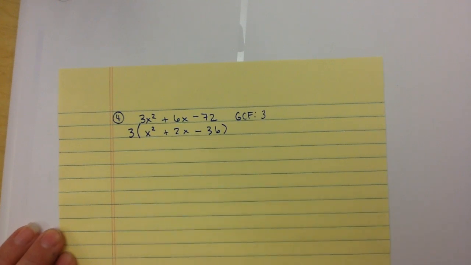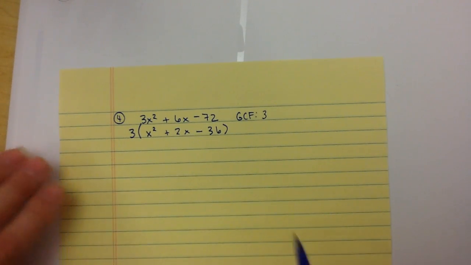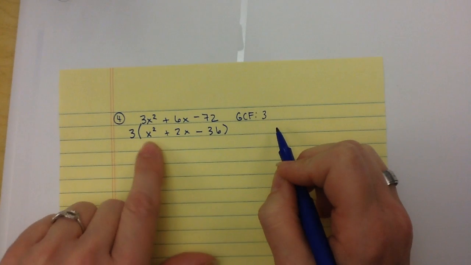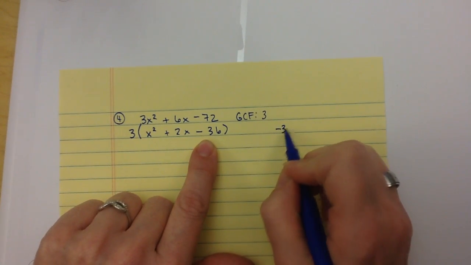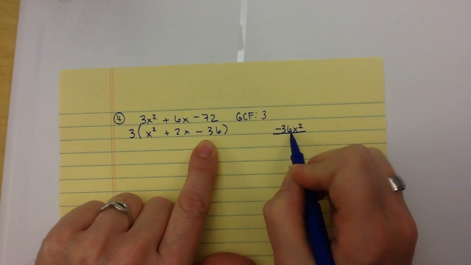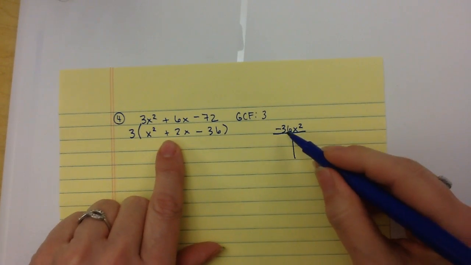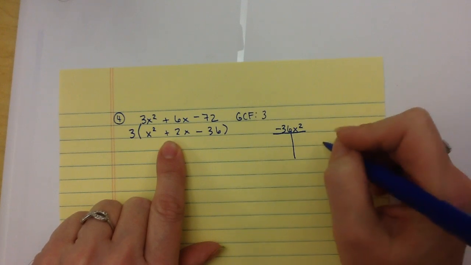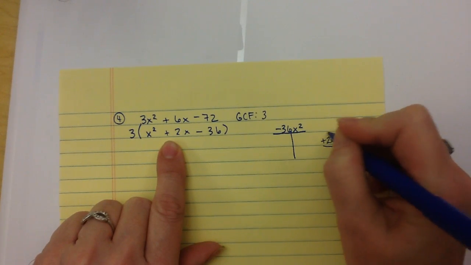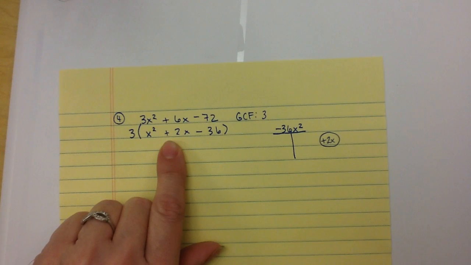I have 3 terms left in my parentheses, so I'm doing AC method again. So I'm going to do x squared times negative 36 is negative 36x squared. And I'm going to need a pair of factors that multiplies to give me negative 36x squared, but adds to give me positive 2x.